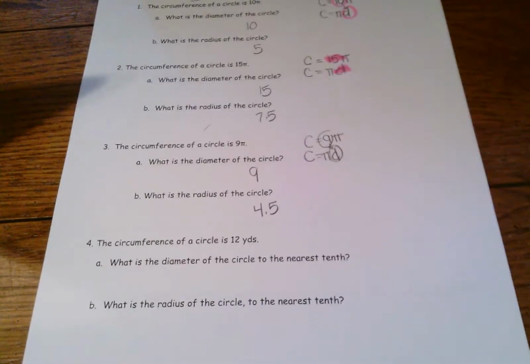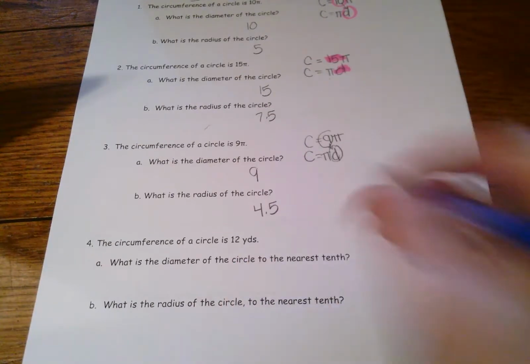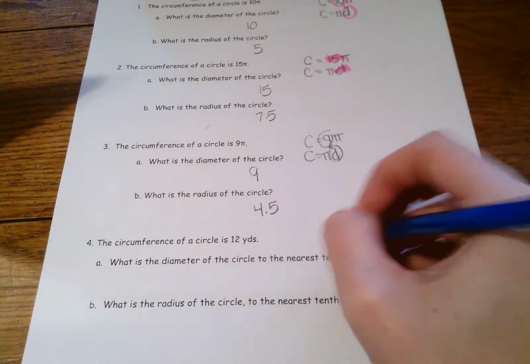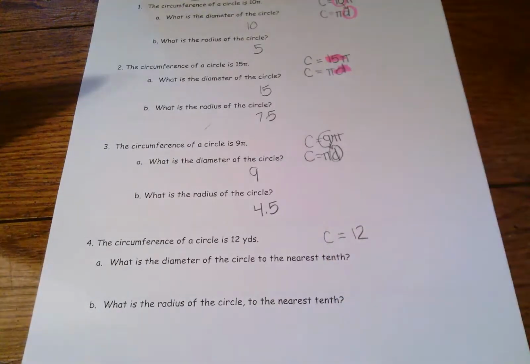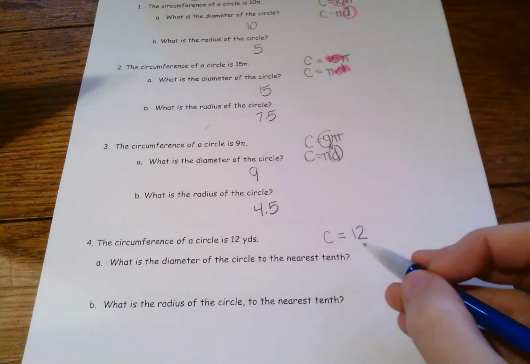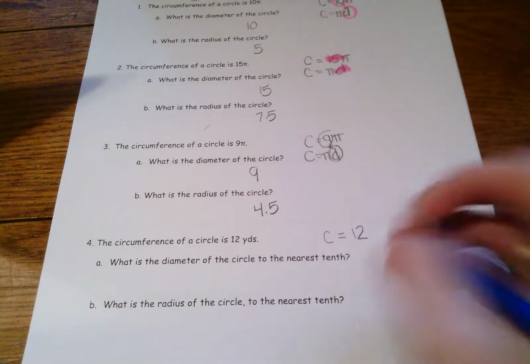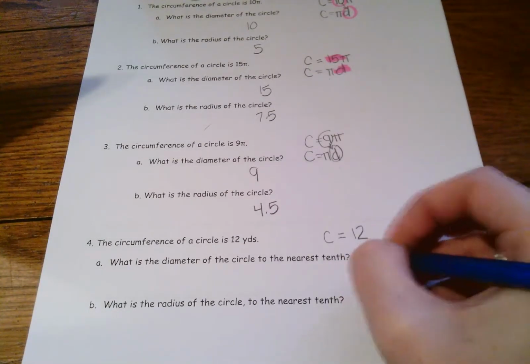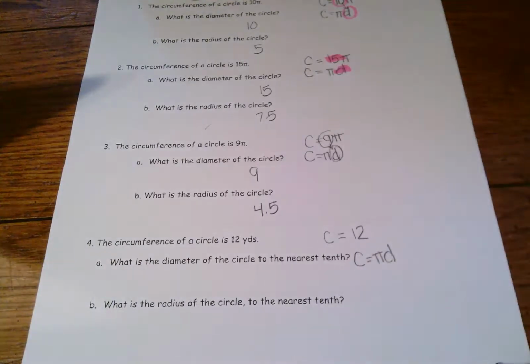All right, number 4, the circumference of a circle is 12 yards. Oh, Mrs. Wall, what's going on in this one? There's no pi. Circumference equals 12. This is where it gets tough. My circumference is 12. So my circumference is also known as pi times d.